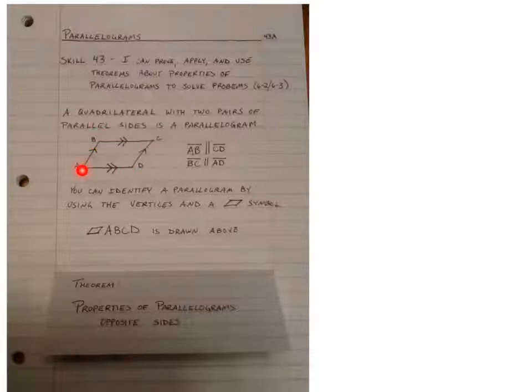And as you can see, sides AB and CD are parallel with one another. Likewise, BC and AD are parallel as well. When we're writing about it in our notebooks, we can use the parallelogram symbol right here to annotate it. So parallelogram ABCD is drawn above.